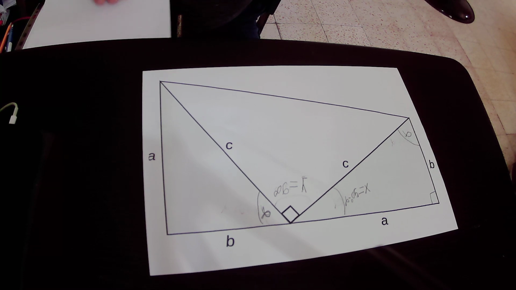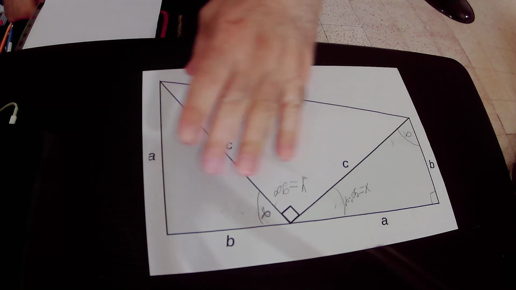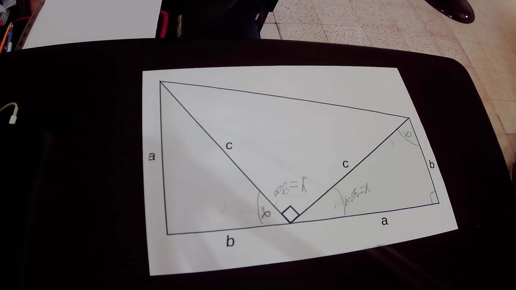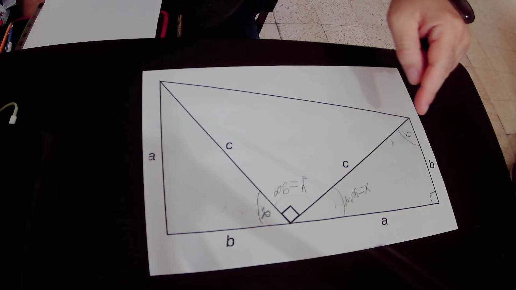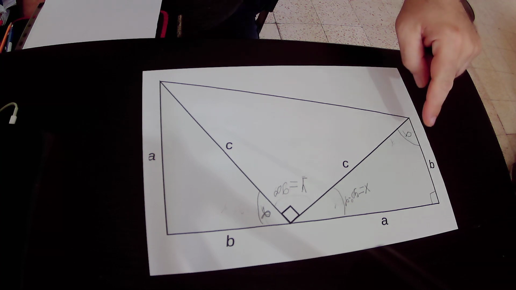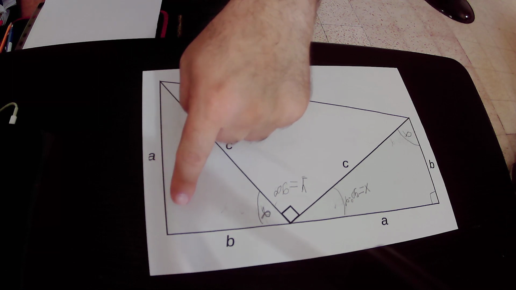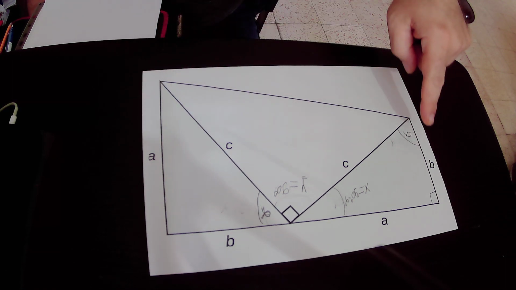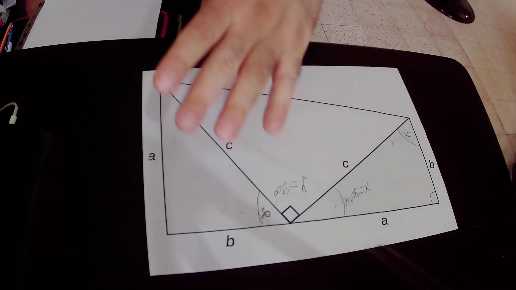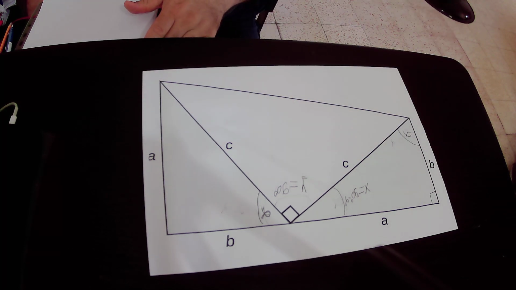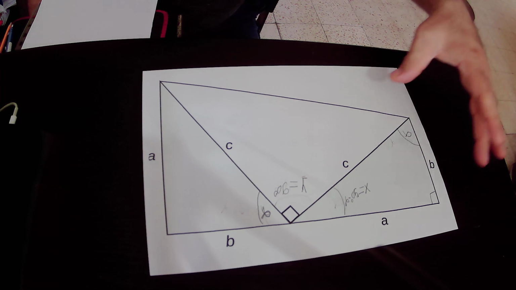So you can see here a trapeze. A trapeze is a quadrilateral that has a pair of parallel sides. A is parallel to B because here we have 90 degrees and here also we have 90 degrees. So A is parallel to B, so we have here a trapeze.